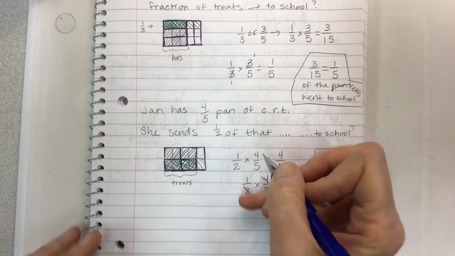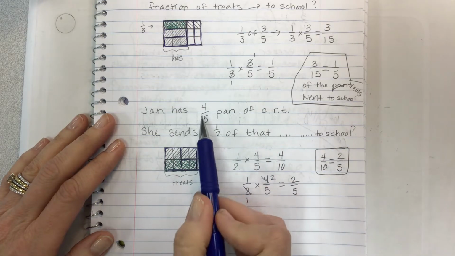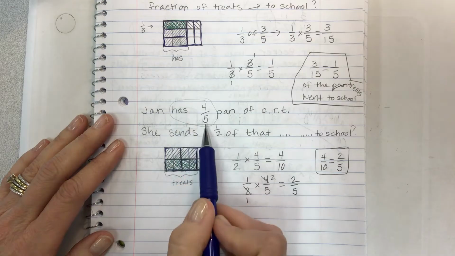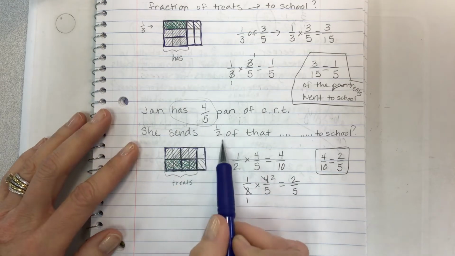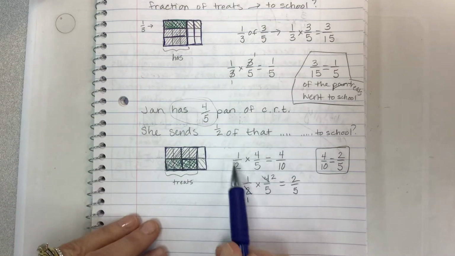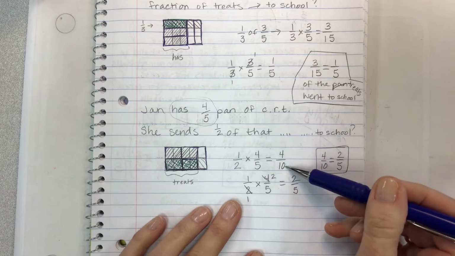You have to know that the whole, or the only thing that she has in the beginning, would be the 4/5. So look for this. This is very key. She has that, and then we're sending half of that to school. And so again, multiplying across, and then getting something that could be simplified.